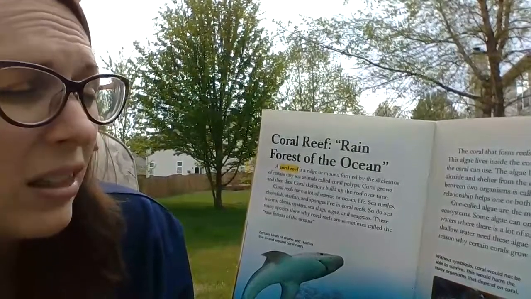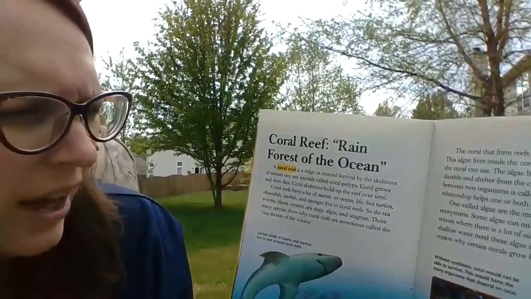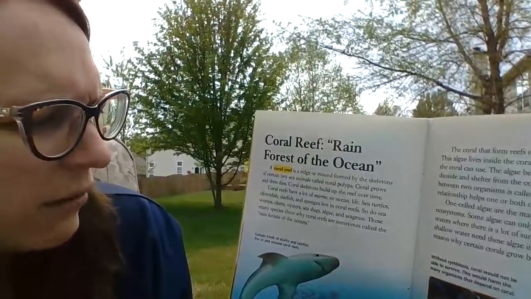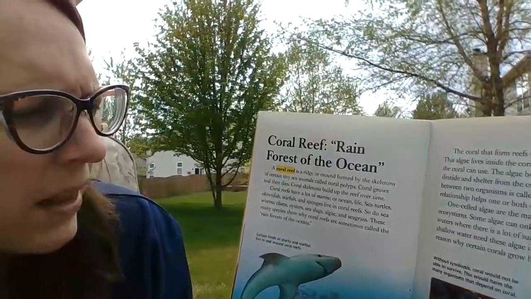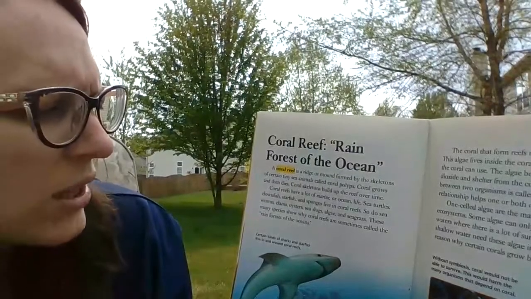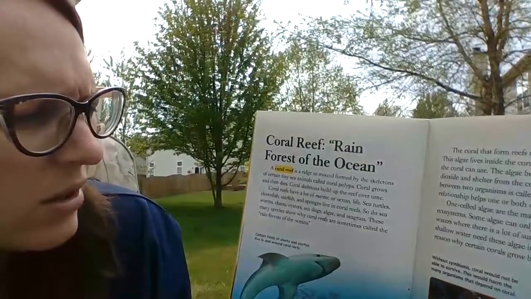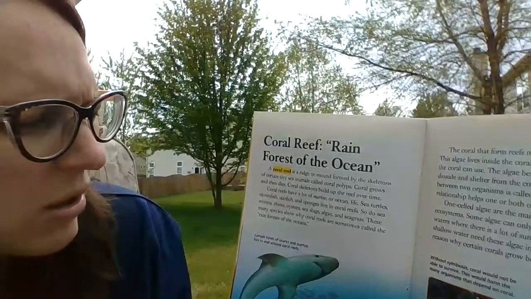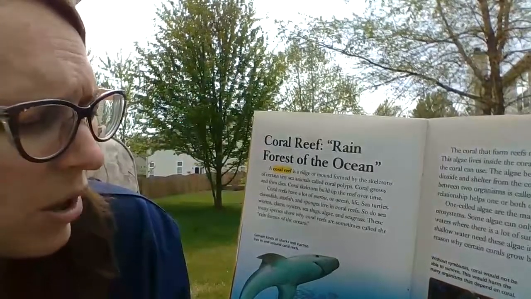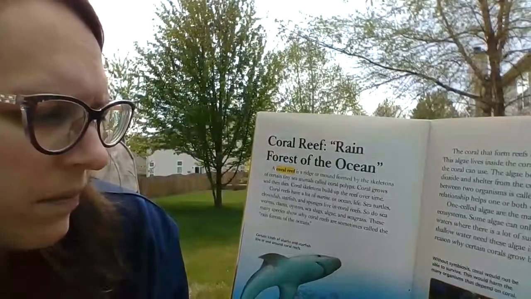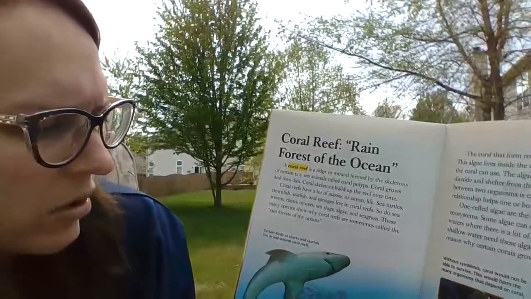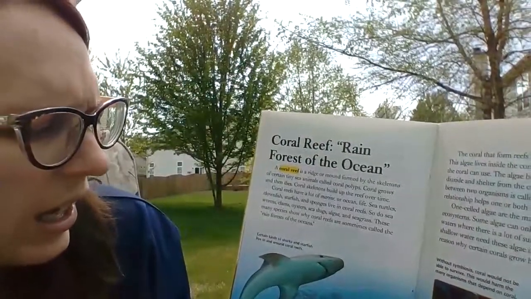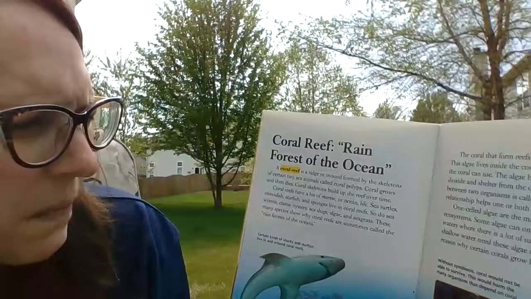Coral reefs have a lot of marine or ocean life. Sea turtles, clownfish, starfish, and sponges live in coral reefs. So do sea worms, clams, oysters, sea slugs, algae, and seagrass. These many species show why coral reefs are sometimes called the rainforests of the oceans. Certain kinds of sharks and starfish live in and around coral reefs.